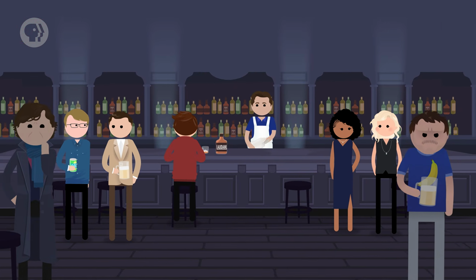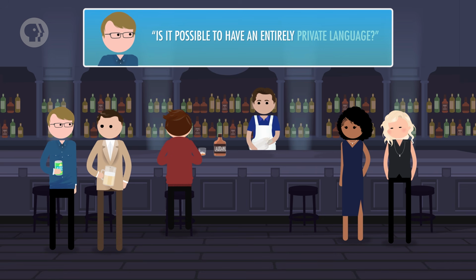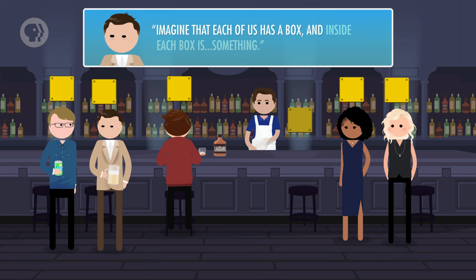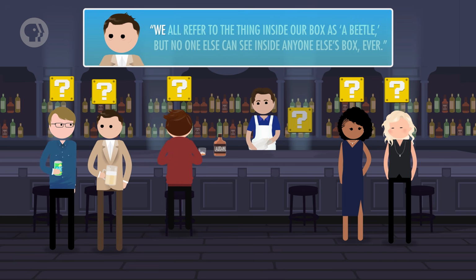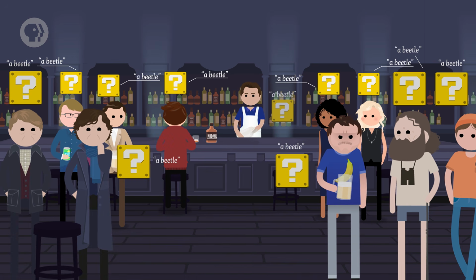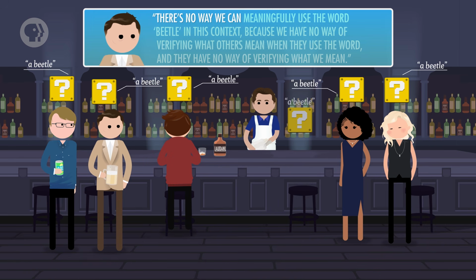A linguistic community of two, like you and your friend, seems fairly plausible. But is it possible to have an entirely private language? Wittgenstein asked us to imagine that each of us has a box, and inside each box is something. And we all refer to the thing inside our box as a beetle, but no one else can see inside anyone else's box ever. We all call our hidden thing a beetle, but we have no idea if the content of our boxes is the same. Wittgenstein said there's no way we can meaningfully use the word beetle in this context because we have no way of verifying what others mean when they use the word, and they have no way of verifying what we mean.